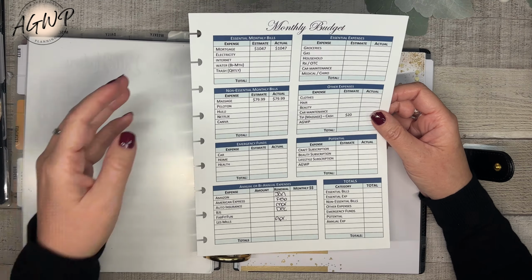But like my massage, because now I have a massage monthly subscription. Peloton, which I'm kind of teetering on whether or not I should renew. I think I probably will. Hulu, Netflix, Canva, which I don't have Canva at the moment, but I may do that. So I wanted to pencil that in. There's probably a couple more that I could add.